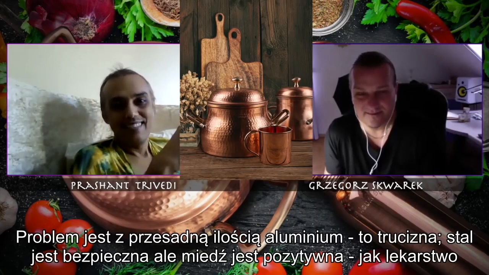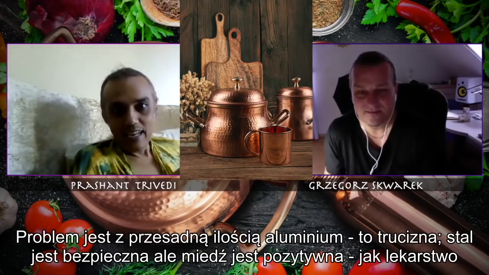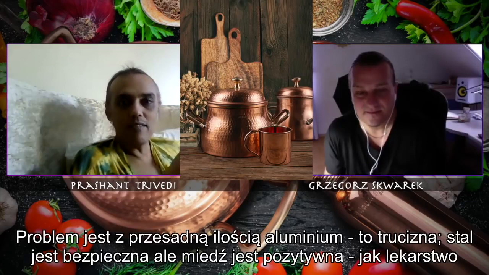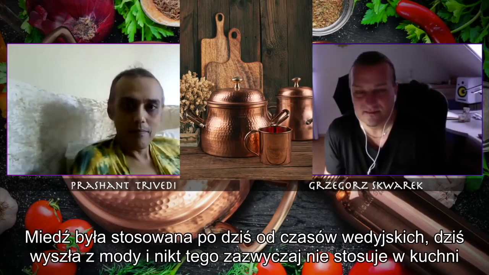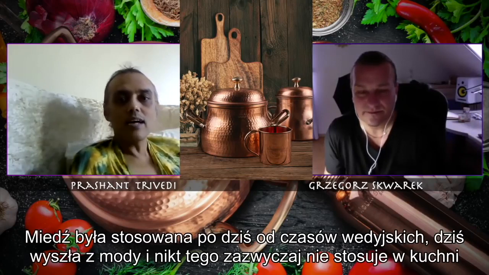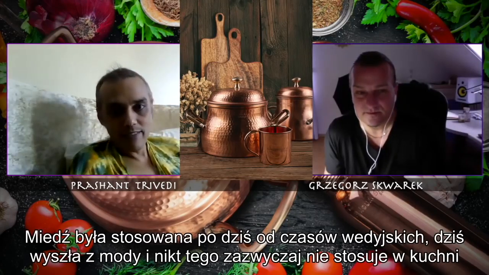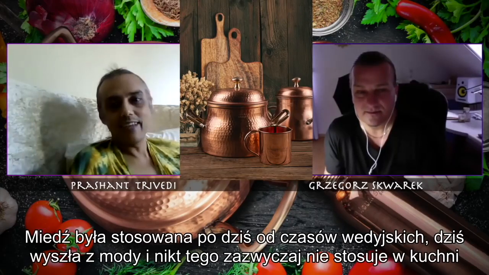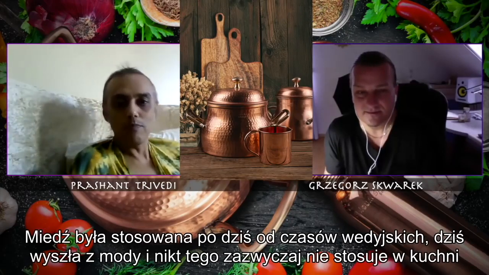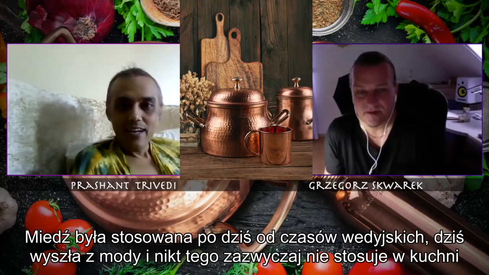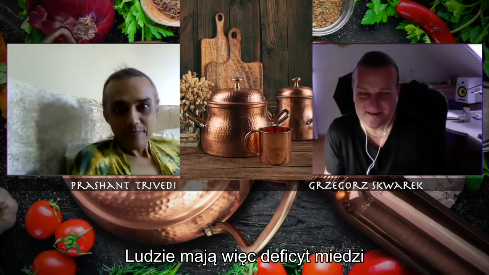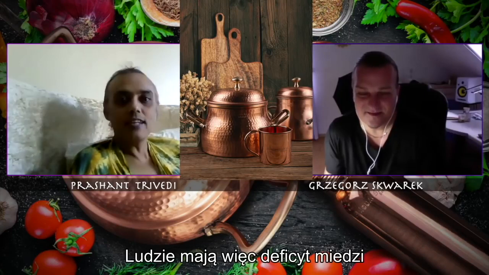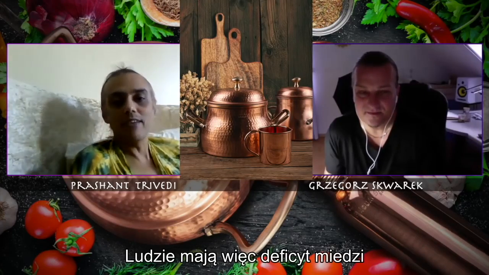When it becomes much more, so steel is a safe thing, but copper is a positive thing. It's like a medicine. Earlier, a lot of copper utensils were used in Vedic times. People were putting the water in there and drinking from there, so they always got the copper required. Nowadays, copper is not in fashion. Nobody uses copper usually, so then people have deficiency.